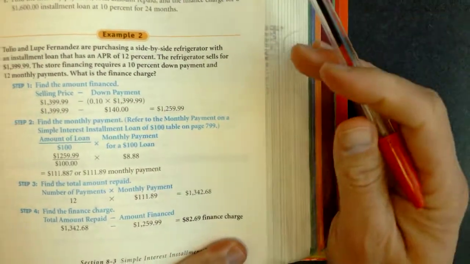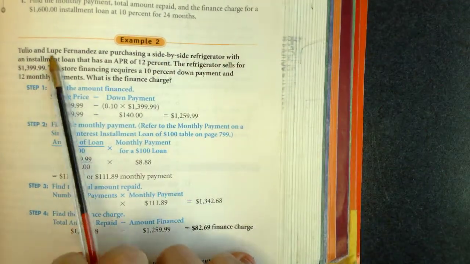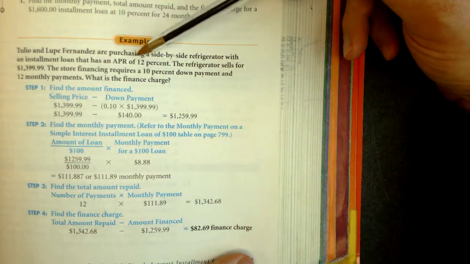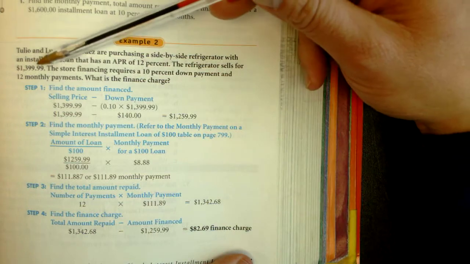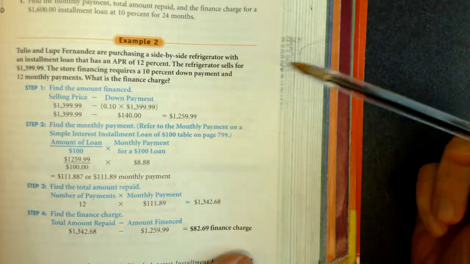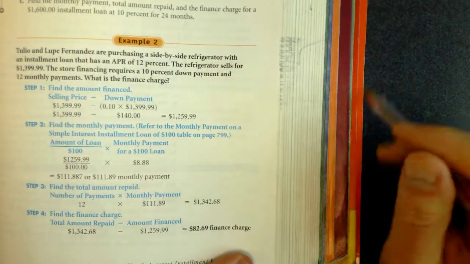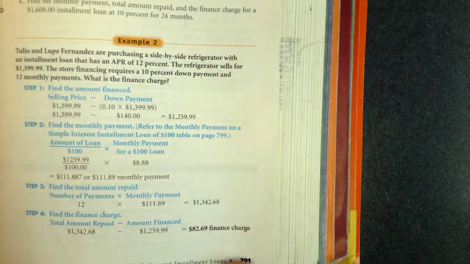Now I'm going to show you an example that has a down payment in it, because you will see some down payments on these. So we've got the Fernandez family. They're going to buy a refrigerator. The installment loan is going to have an interest rate of 12%. The refrigerator sells for $1399.99. The store requires a 10% down payment, and then after that you're going to make 12 monthly payments back to the store to pay off the refrigerator. They want us to figure out the finance charge.